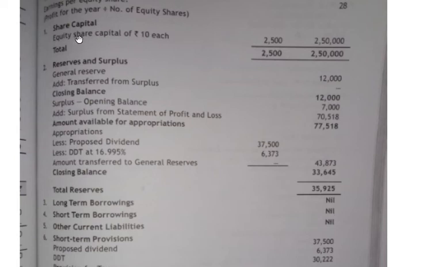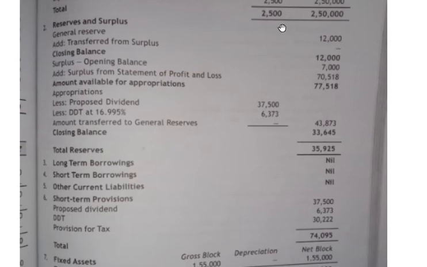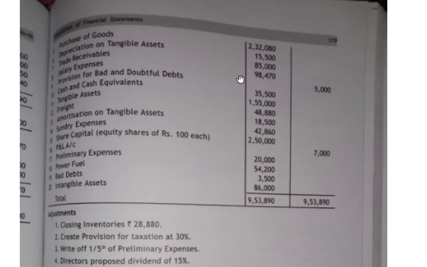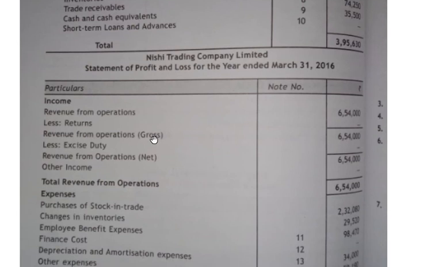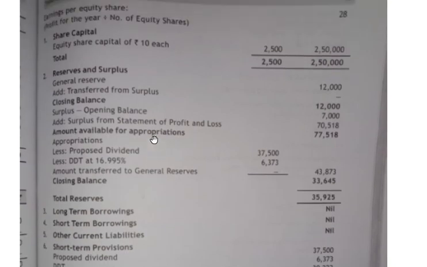So equity share capital of rupees 10 each of 2,500 shares, which is 2,50,000. So nothing else we have, which is 2,50,000. Since in the question, if you see, they have given equity share value as 2,50,000, equity shares of rupees 100 each. So let's find out how many equity shares are there. If they give it like that, basically you're supposed to do 2,50,000 divided by 100, you get 2,500 shares.